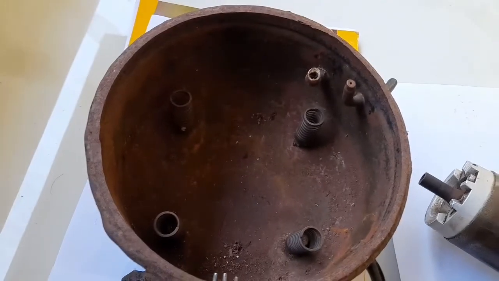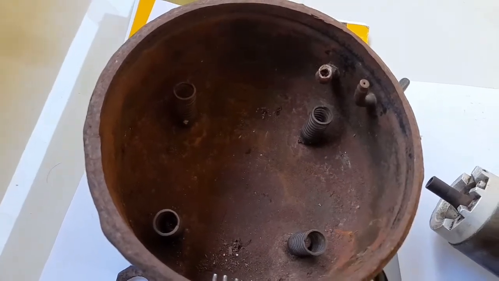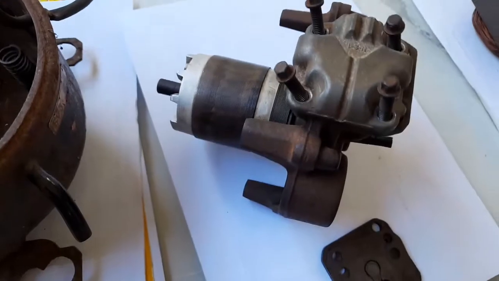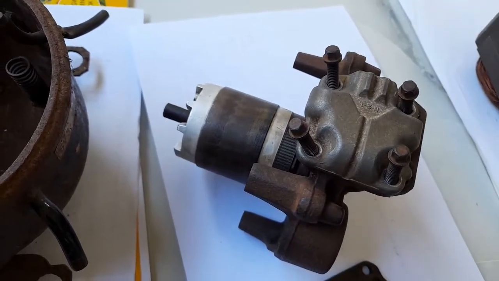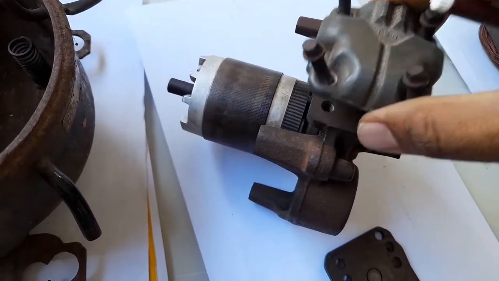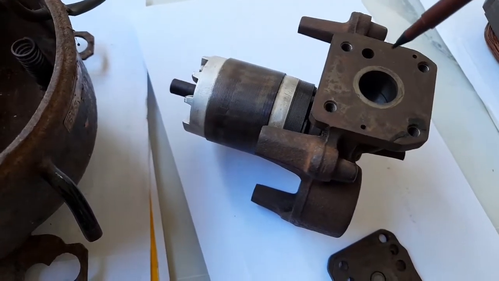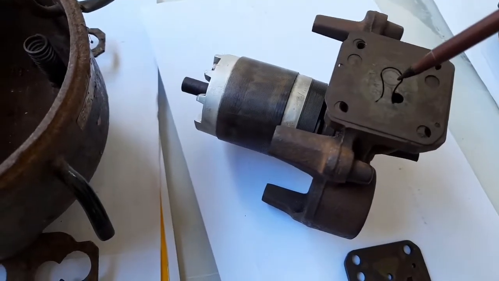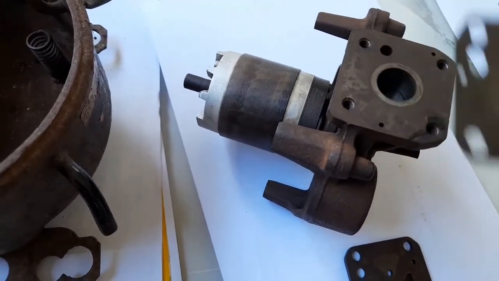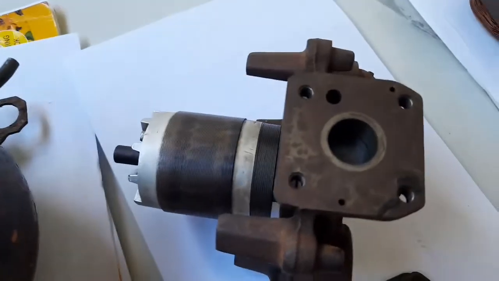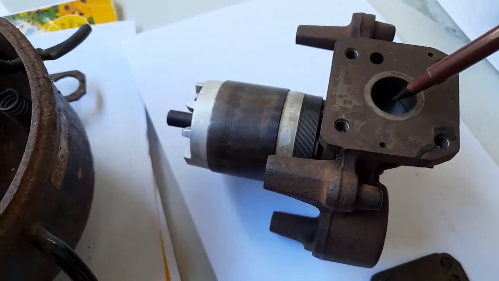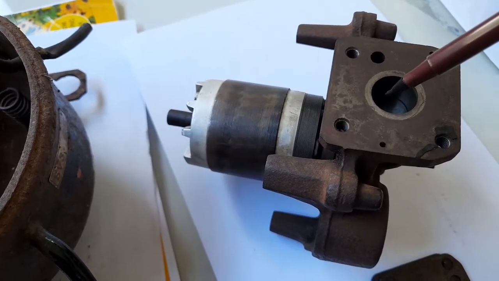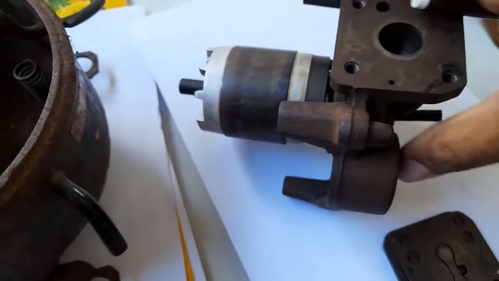It generates a lot of heat, and then through this portion the refrigerant enters inside the compressor, and the suction valve opens. This suction valve will open, allowing the refrigerant to move inside, and then during the next stroke the same refrigerant is compressed.